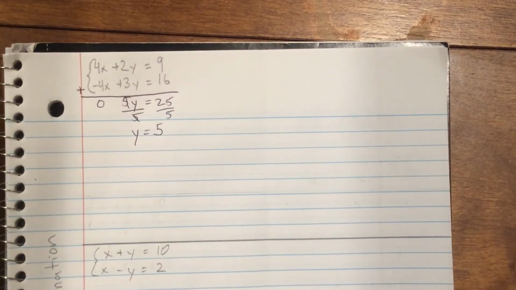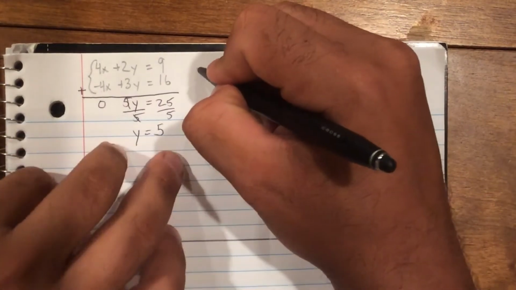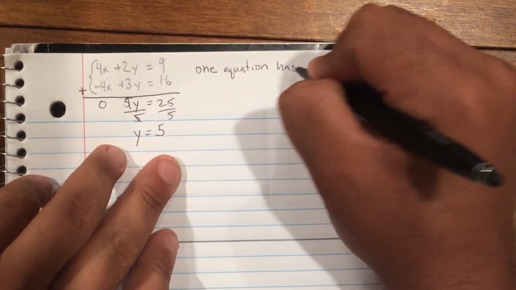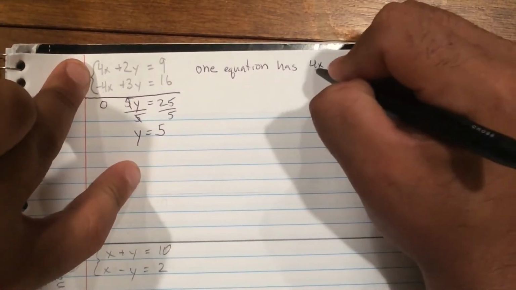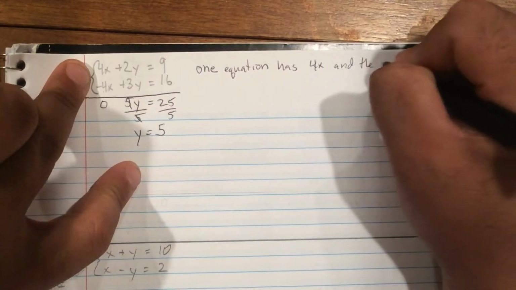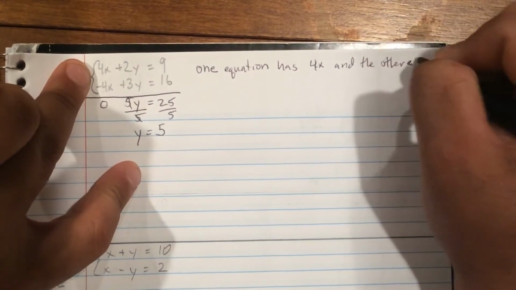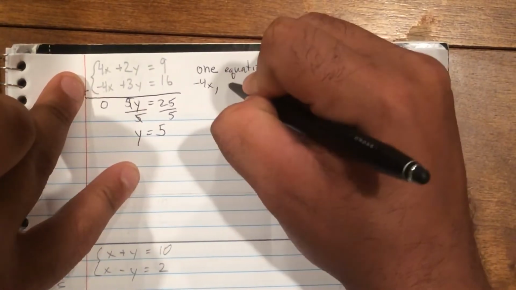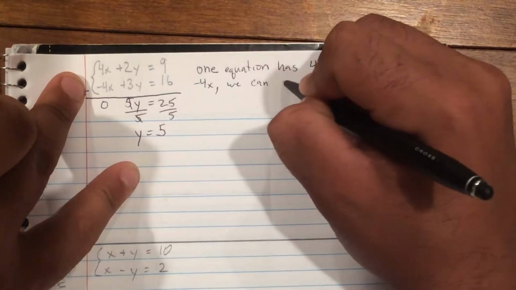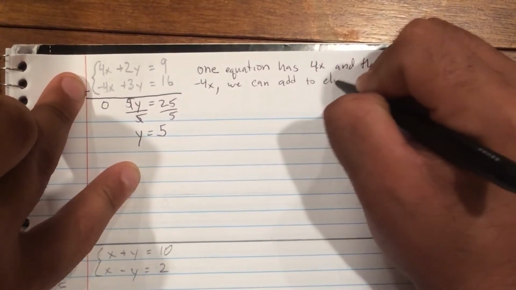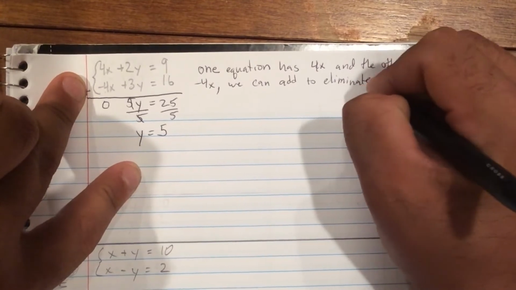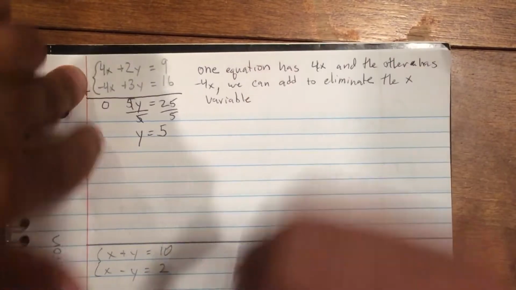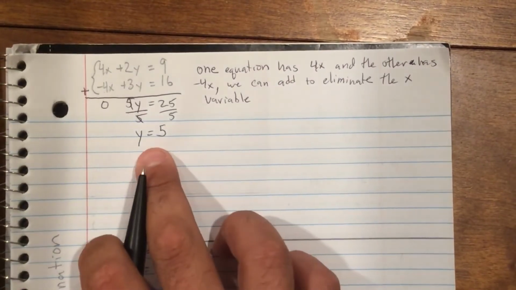So, love this thing. What we did here, we'll write it again. Since one equation has 4x and the other has negative 4x, we can add to eliminate the x variable. And that's exactly what we did. And we ended up solving for our y.